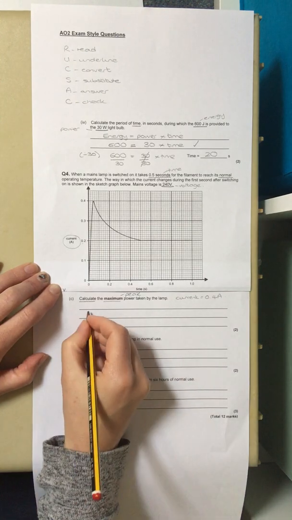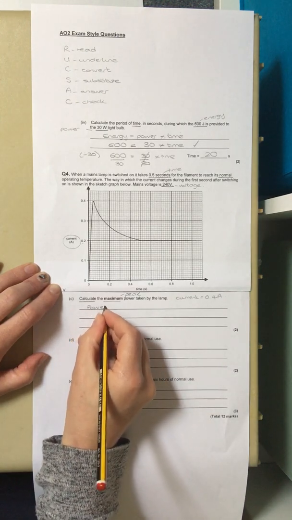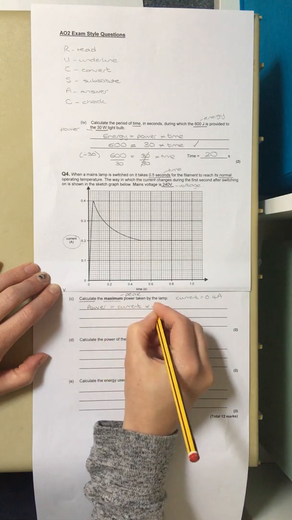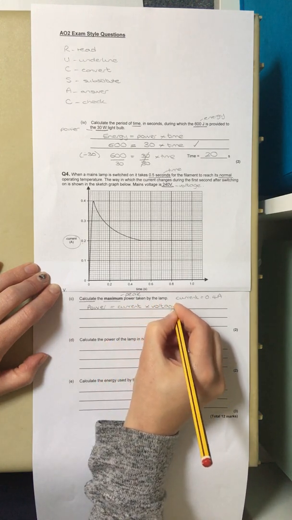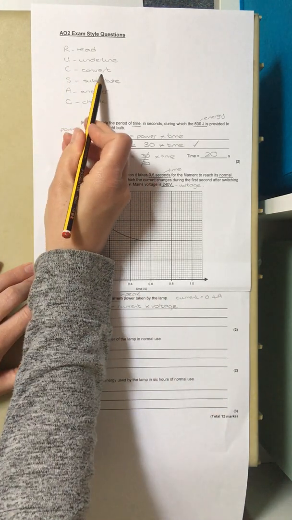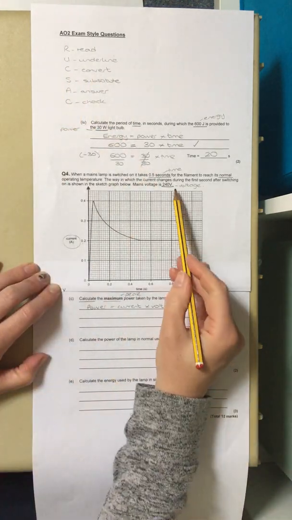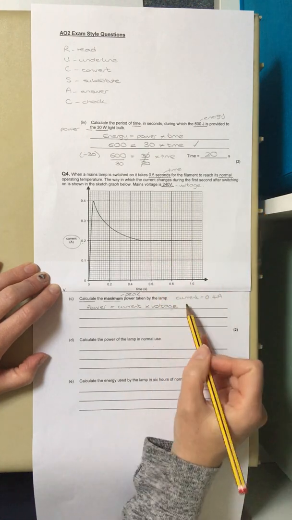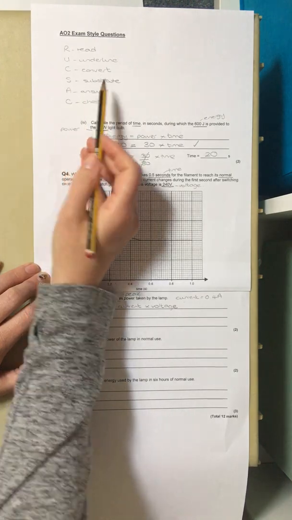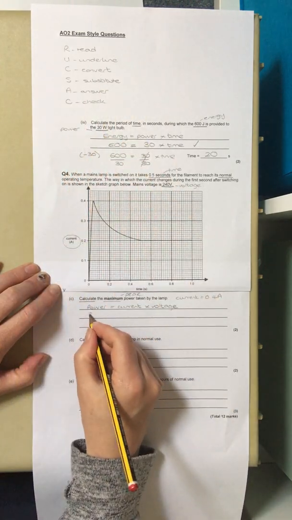I've learnt my formulas. Again, another fairly common one. Power equals current times by voltage. You might see voltage sometimes written as potential difference. So I'll go back up here, convert my units. I've got voltage in volts, happy. Current in amps, I'm happy, so I've no conversions to do. I want to substitute my numbers in.